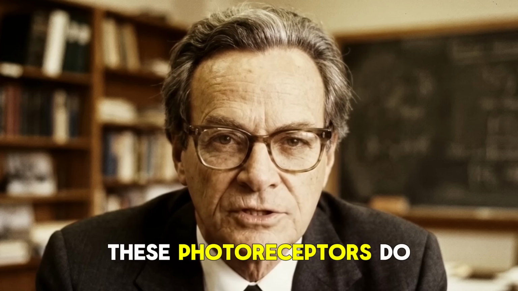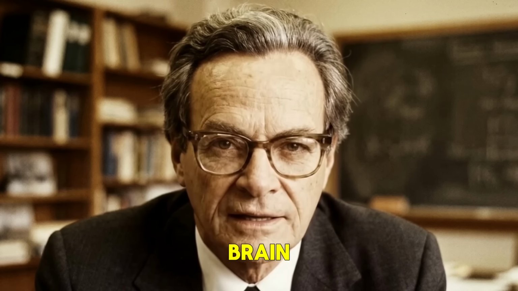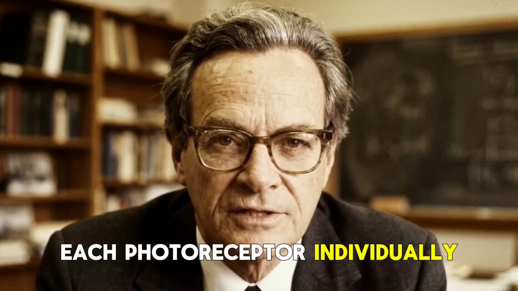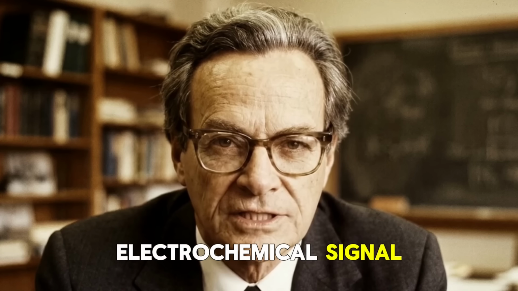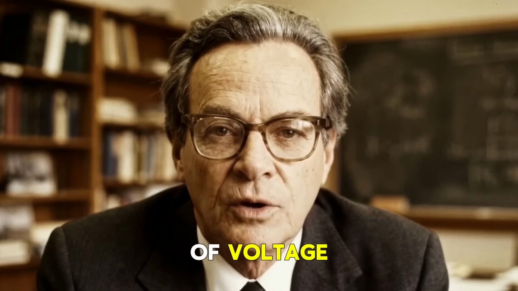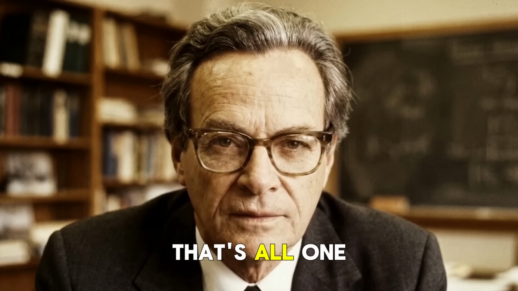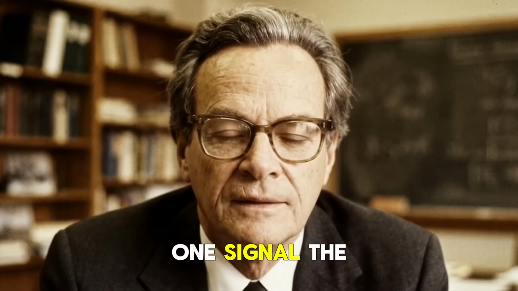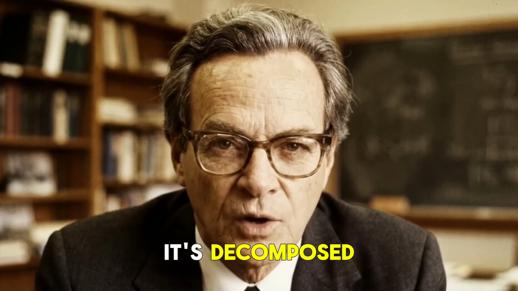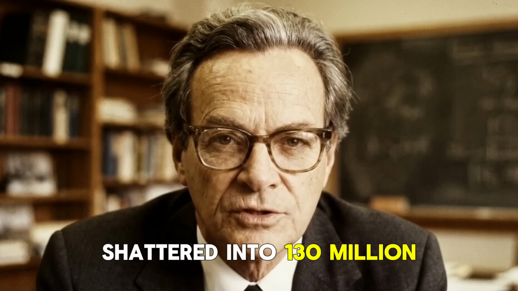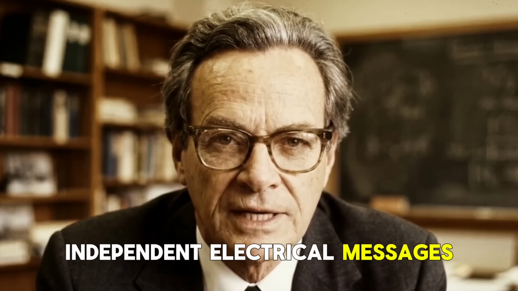These photoreceptors do not pass a picture to the brain. Each photoreceptor individually absorbs photons and converts the energy into an electrochemical signal, a little pulse of voltage. That's all. One cell, one signal. The image as an image is destroyed at the retina. It's decomposed, shattered into 130 million independent electrical messages.